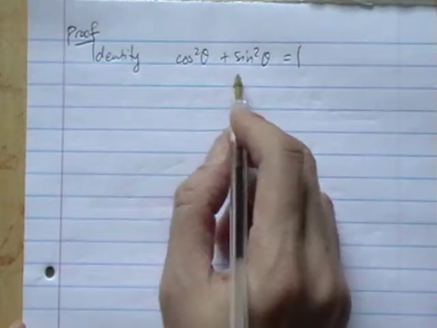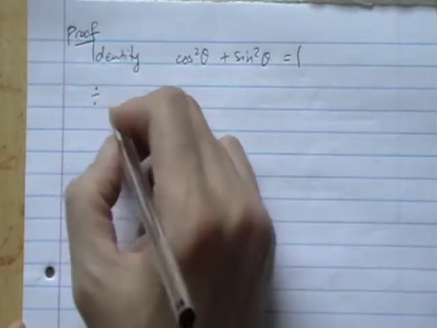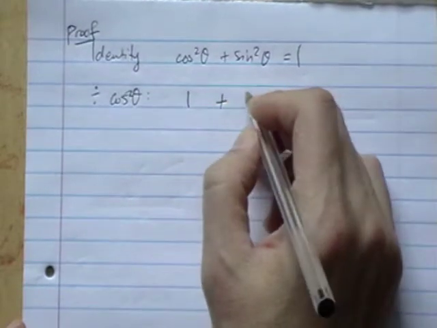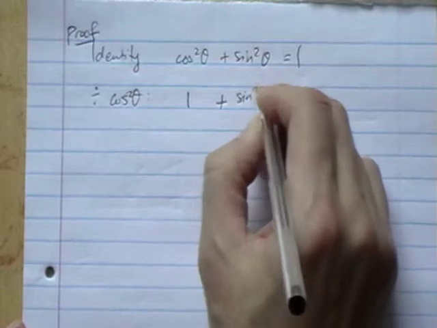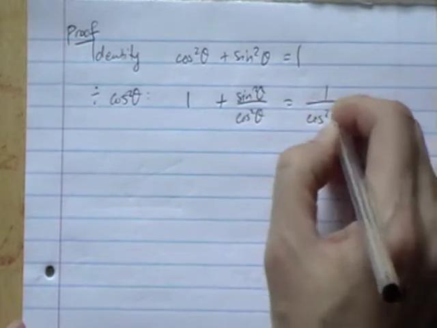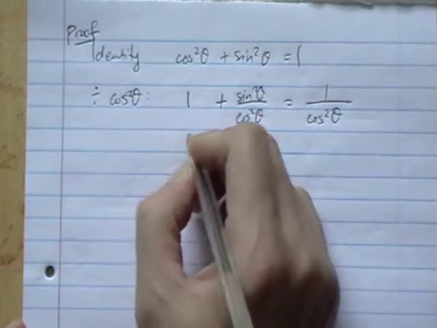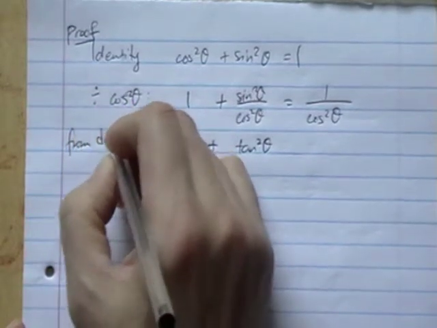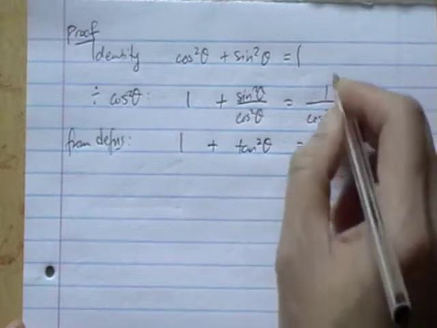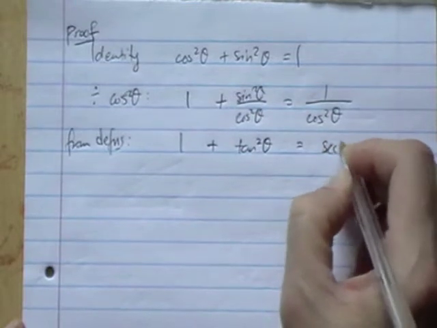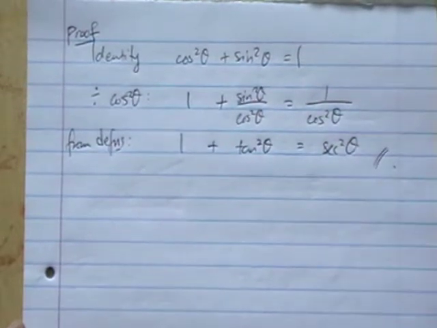And then I divide both sides by cosine squared theta. That gives 1 plus, they cancel, plus sine squared theta over cosine squared theta equals 1 over cosine squared theta. And finally, that is tangent squared theta. This is from the definitions, and that is 1 over cosine is secant, so that's secant squared theta, and this completes our proof.